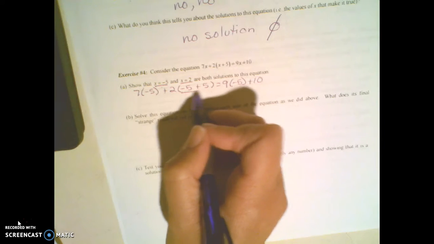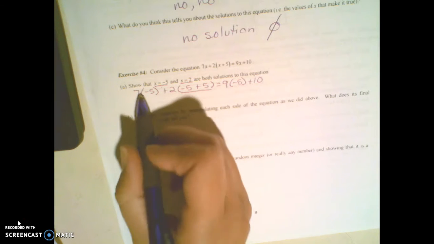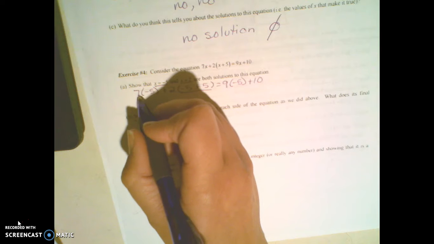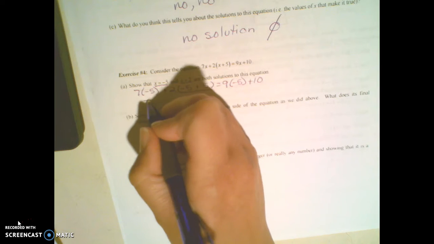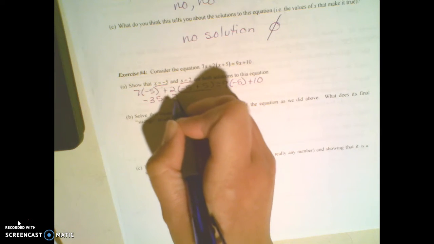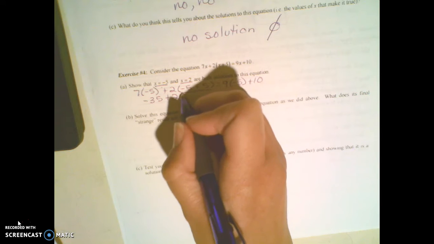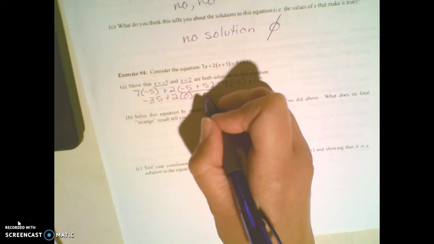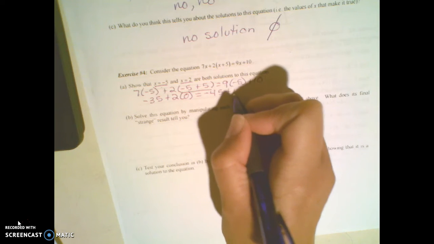So now I'm going to do my parentheses stuff first. And so this is 7 times negative 5 is negative 35, plus 2 times that's 0, equals 9 times negative 5 is negative 45, plus 10.